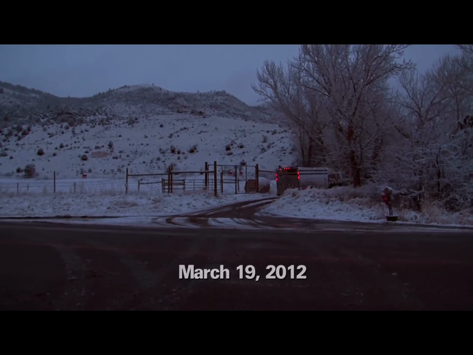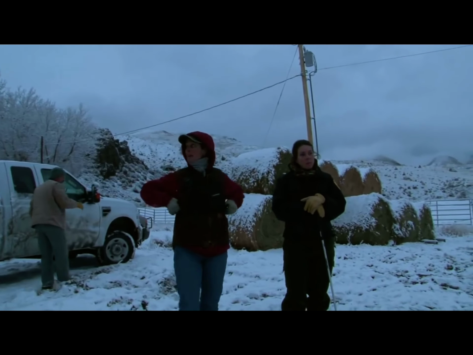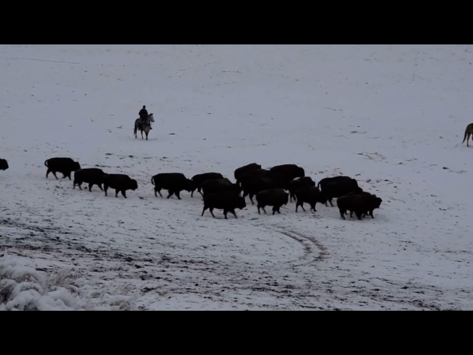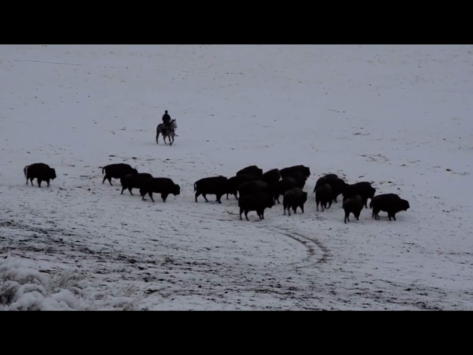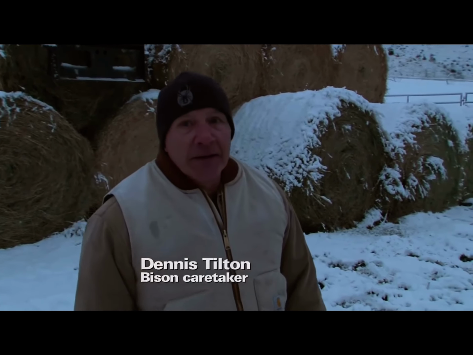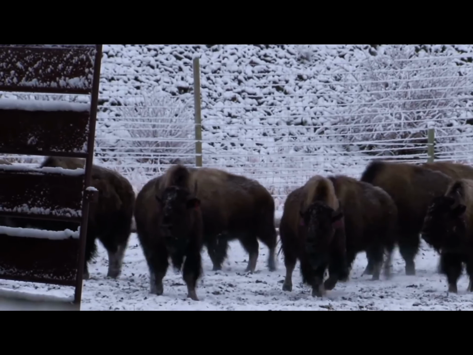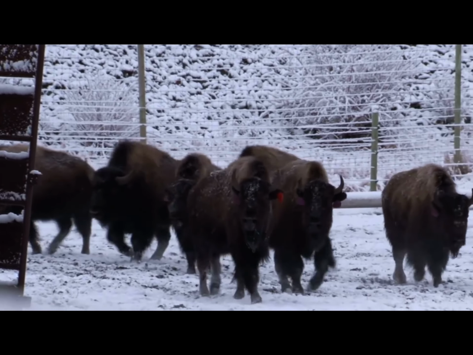Okay, are we set to run buffalo in? Yeah. Okay. We've had these bison here for about 3.5 years, and today is a good day because these guys finally get to go and be free. So we're really looking forward to that. All we've got to do is get them loaded and get them out of here.